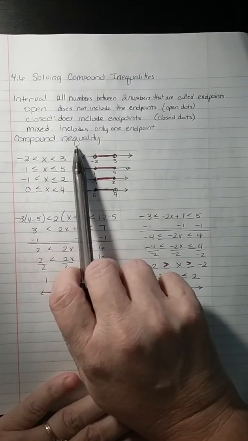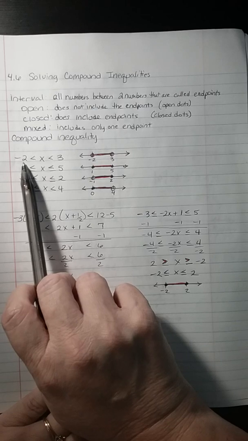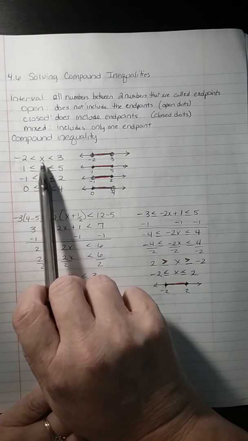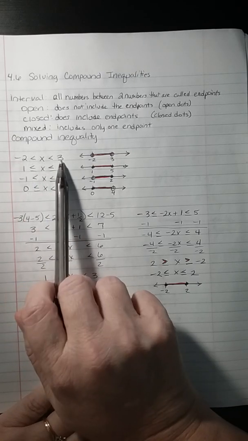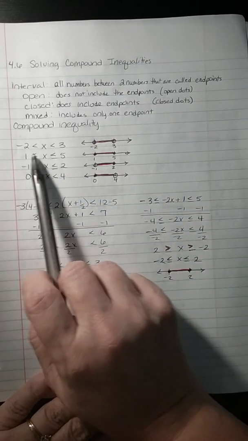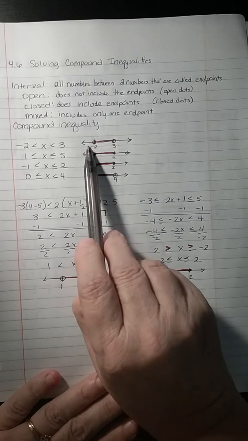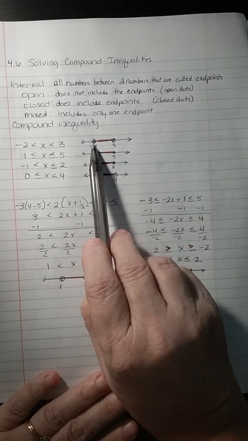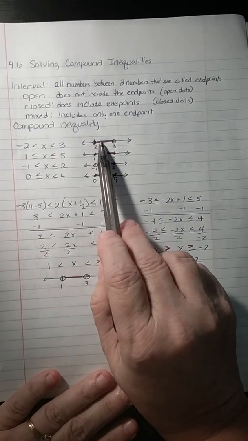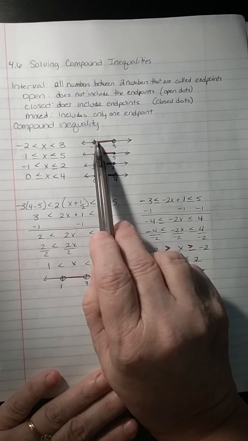A compound inequality is an inequality that has three parts, and it shows the relationship between an expression, and here we have the expression as x, and two other numbers. And so here's an example of an open interval. We do not have an equal sign here, and so we have open circles on each end, and then x is between a -2 and a +3, so we have the line connecting these two circles in red.